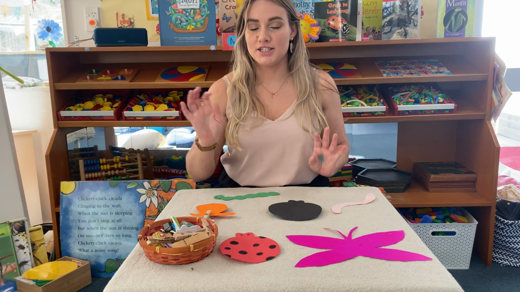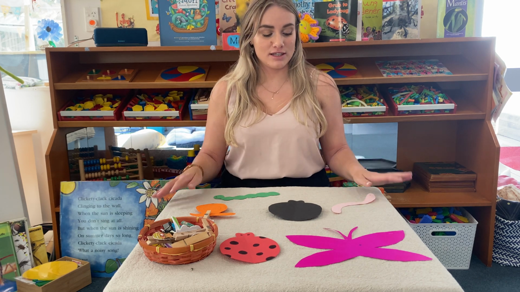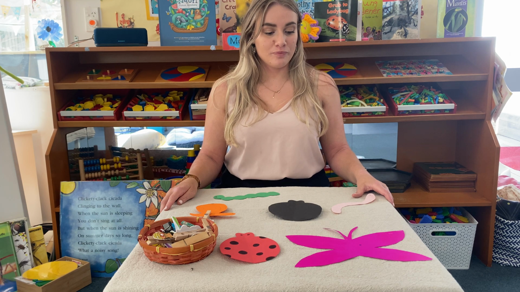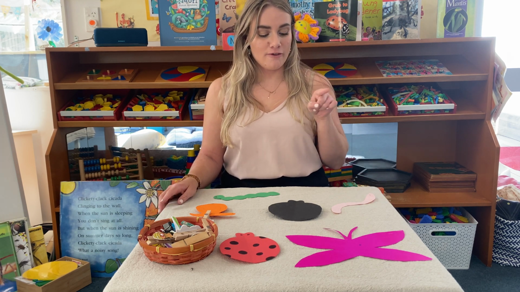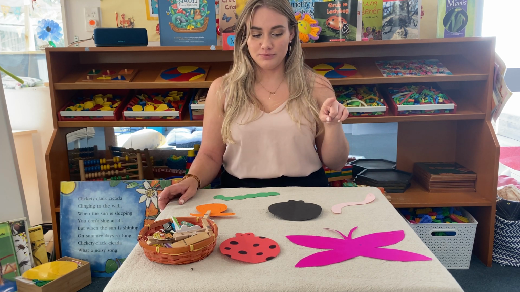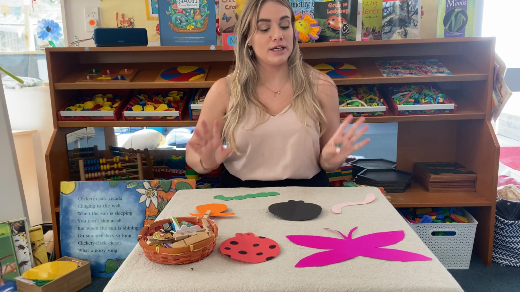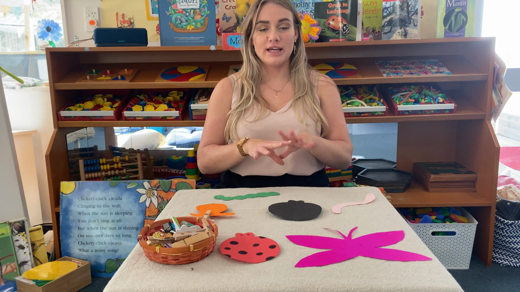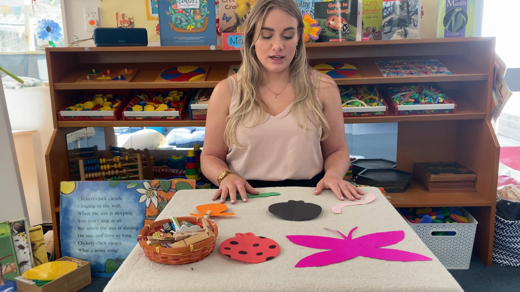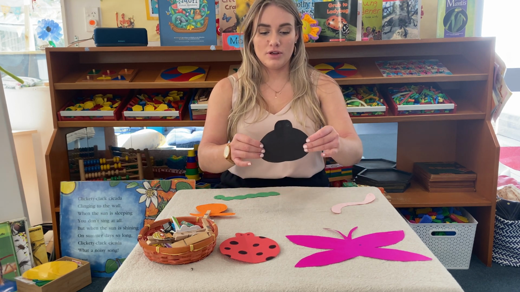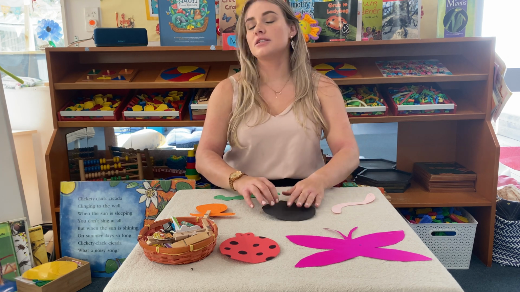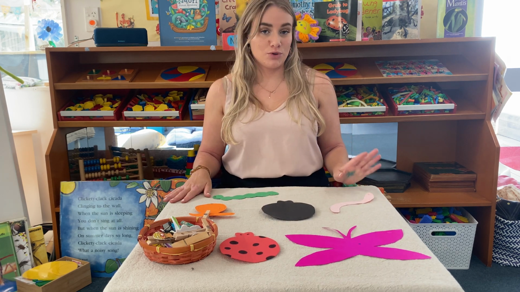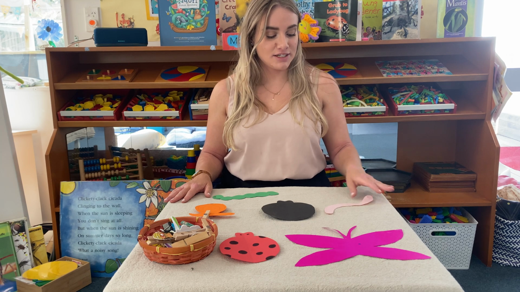So it's a whole lot of maths to do with our insects, which is perfect because we're learning about insects at the moment. So, what shall we do first? Oh, and also, it's not just insects. These are called mini beasts. So all the insects and things like spiders are mini beasts. Okay, just thought I'd clarify that before we start.